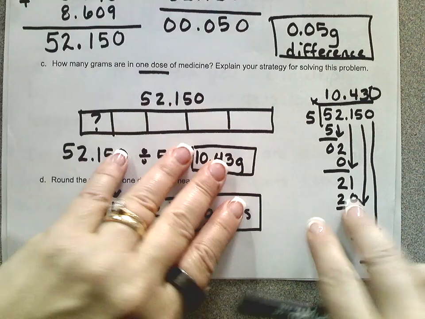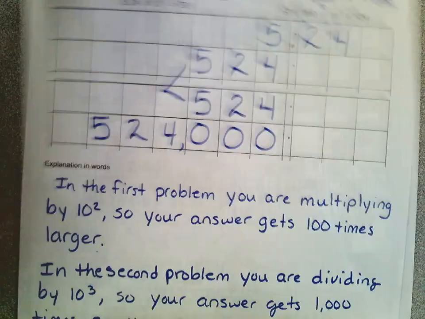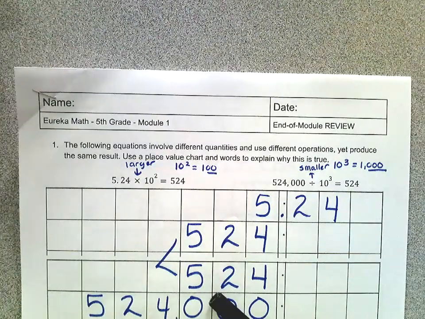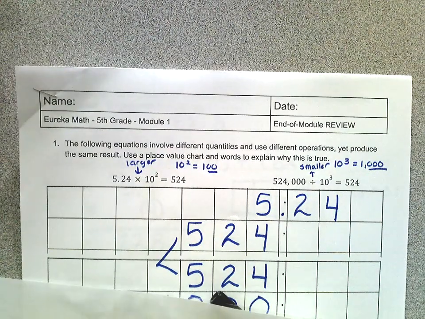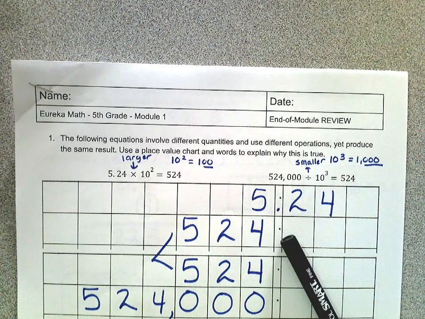You will see problems on the test tomorrow, just like this. All right, so the substitute is going to let you know what you need to do next. Have a great day.